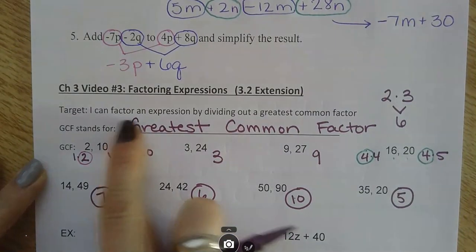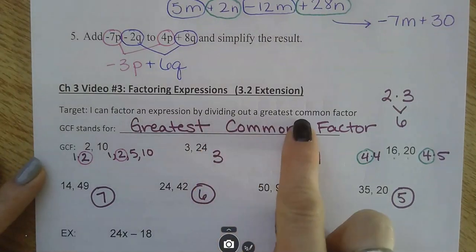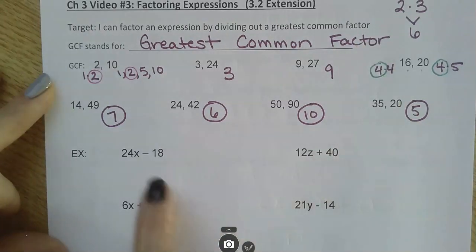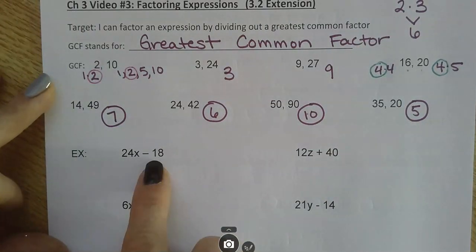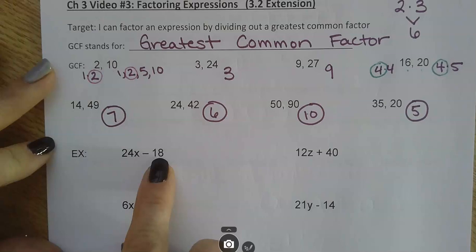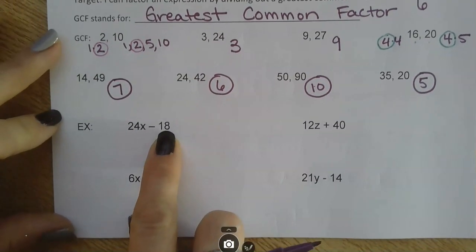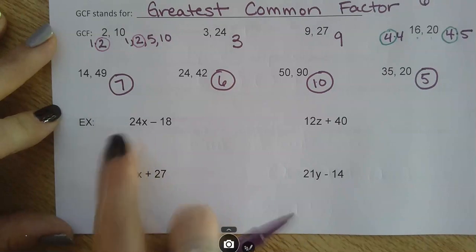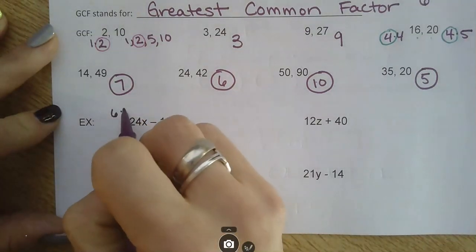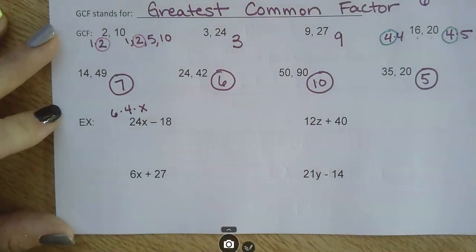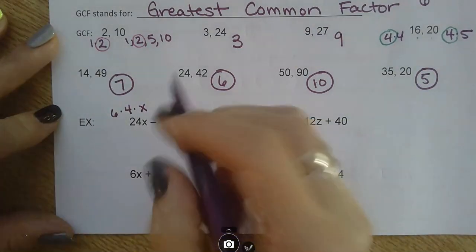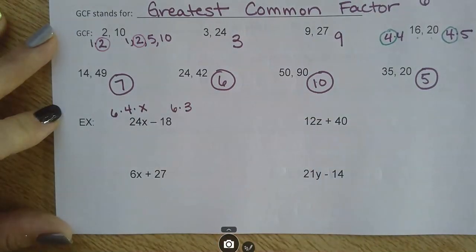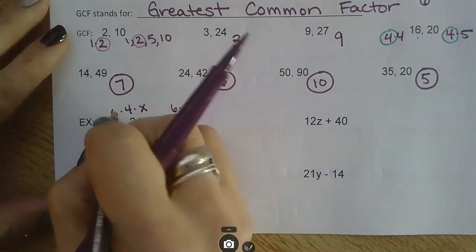So we said to factor an expression, we divide out the greatest common factor. So we've got to figure out what the greatest common factor is for both terms. So I'm looking at 24 and 18. Okay, what goes into both of those? 6. 6 goes into 24. So this would be 6 times 4 times x. And 6 goes into 18. 6 times 3 makes 18. So 6 is the common factor that they share.